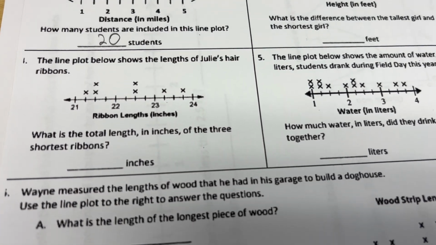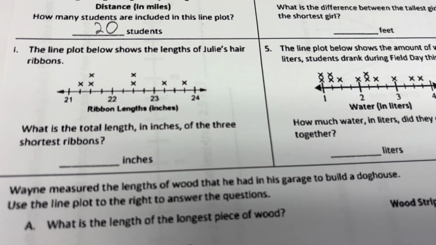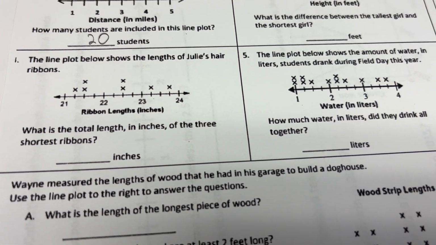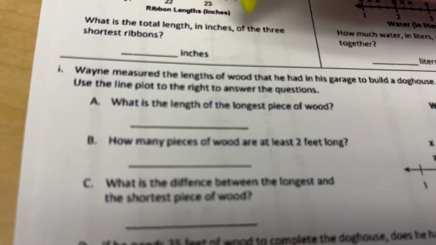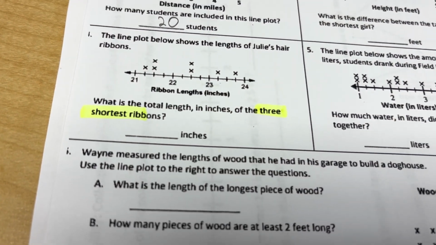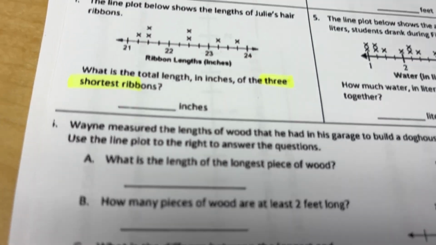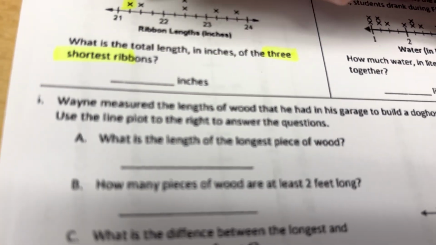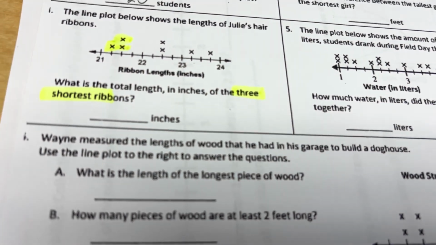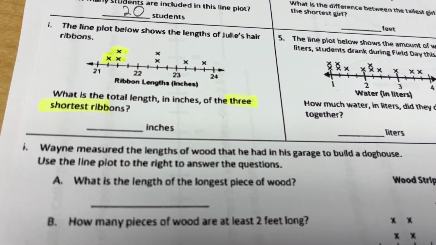The line plot below shows the lengths of Julie's hair ribbons. What is the total length in inches of the 3 shortest ribbons? The 3 shortest would be the 3 smallest pieces of data. This is the smallest. This is the next smallest. This is the third smallest. It's the first 3 X's.